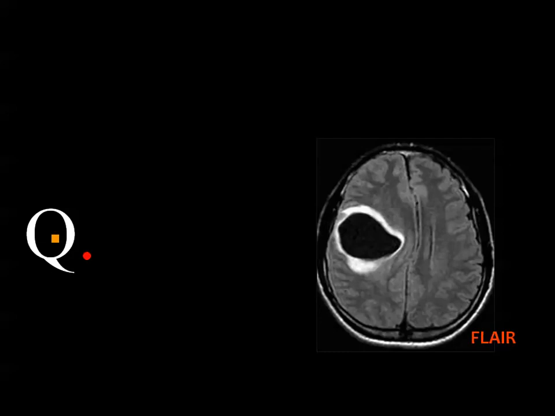CSF is not black in the flare. Can you see it? Fat.